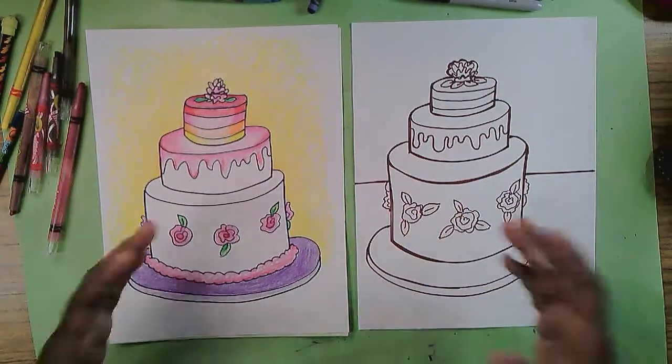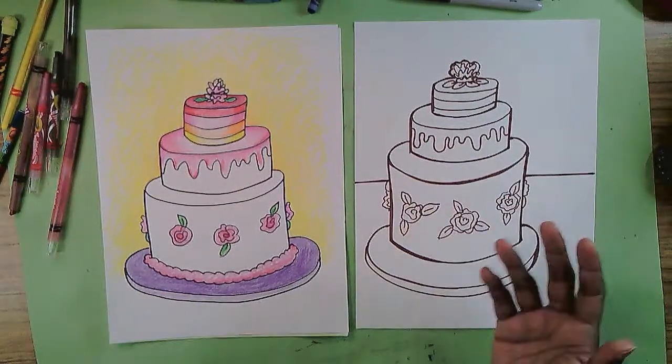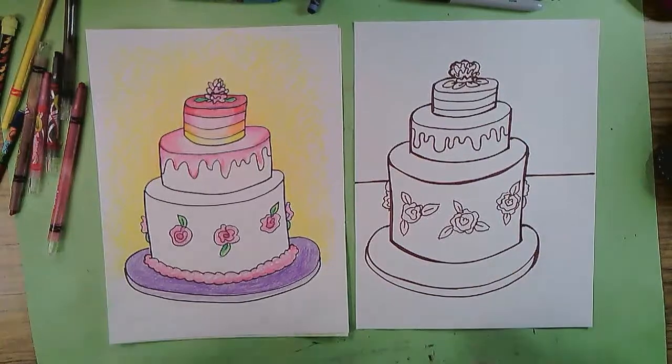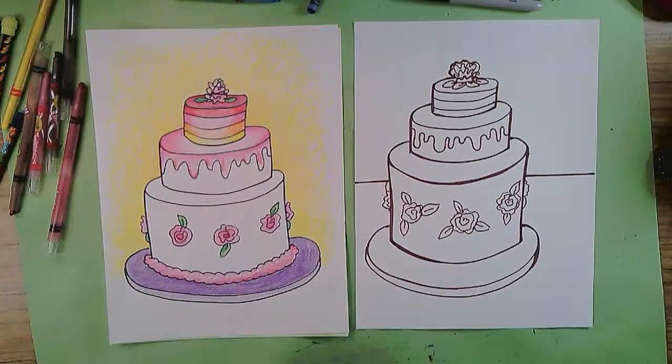It's stacked on top of one another. I hope there are different flavors inside. I'm just imagining, I'm just thinking, how would it taste? And I'm using all of that yummy energy to make something beautiful.